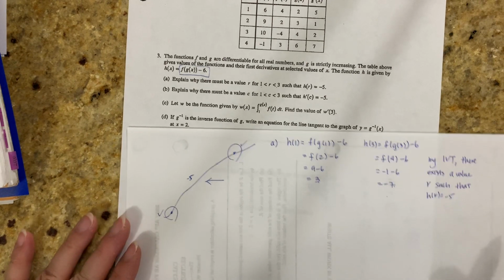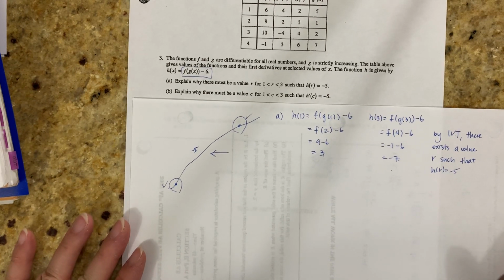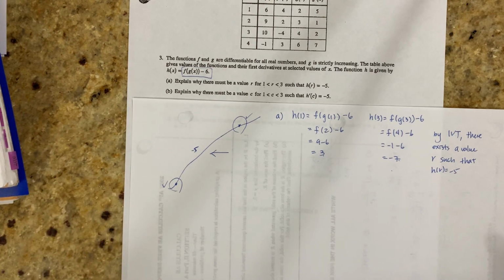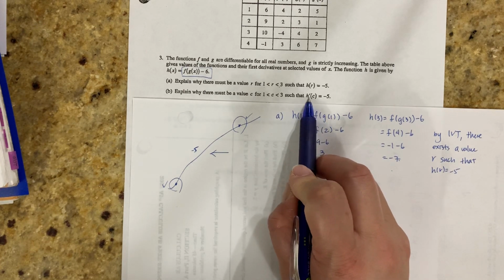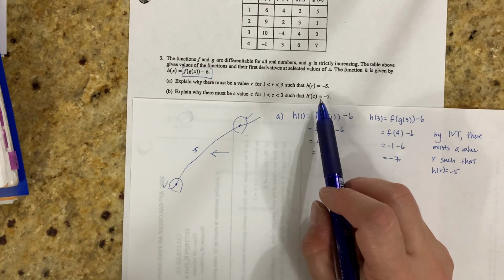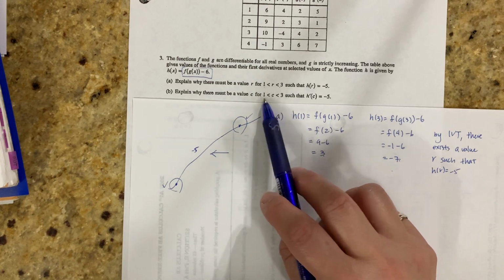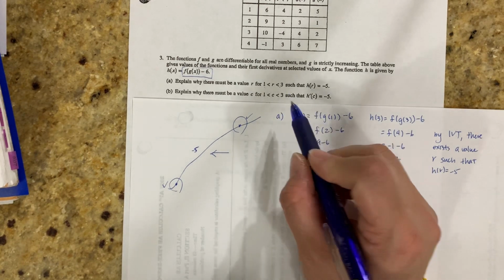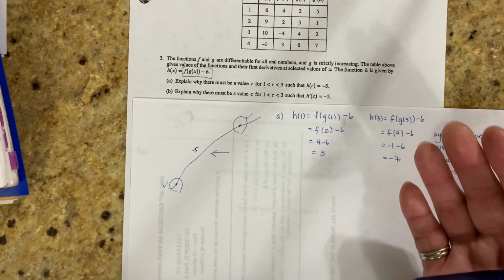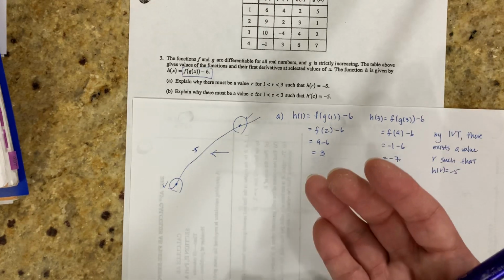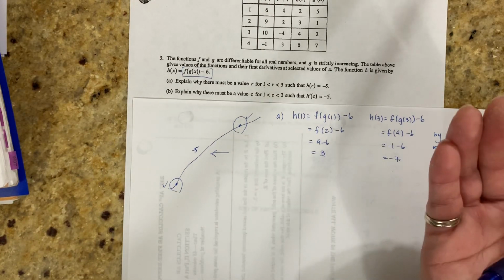Next, part B says, explain why there must be a value c between 1 and 3 such that h prime of c is equal to -5. This is where you use MVT, the mean value theorem. What it is saying is that I am looking at the instantaneous. To quote physics, you're looking at when the instantaneous velocity is equal to the average velocity. Again, the easiest way to tackle this is to find the y values at those points and find the average slope. So you're looking for the overall slope to equal the instantaneous slope.